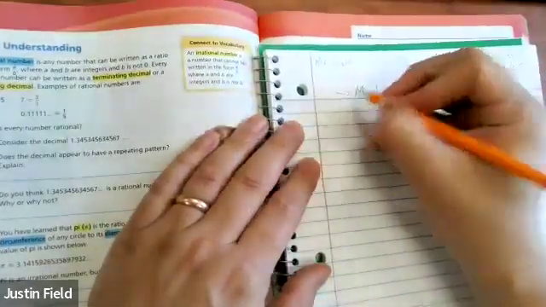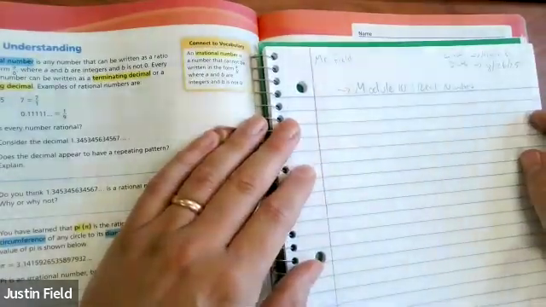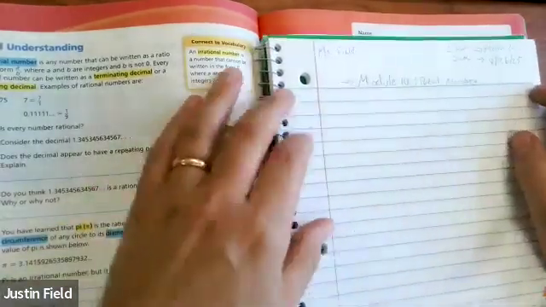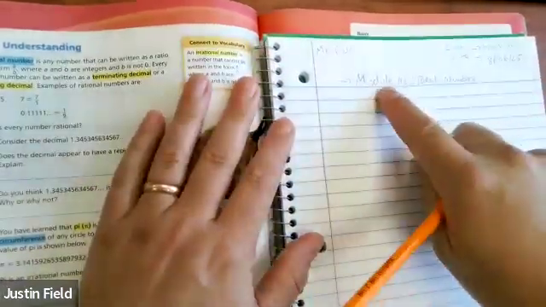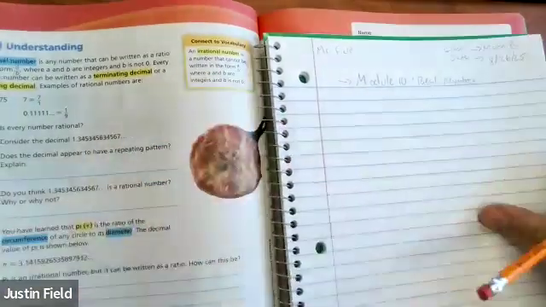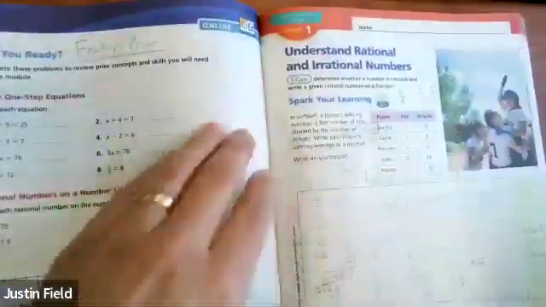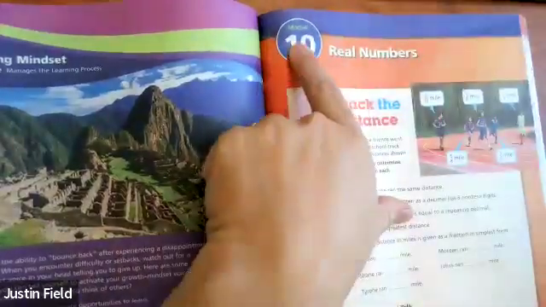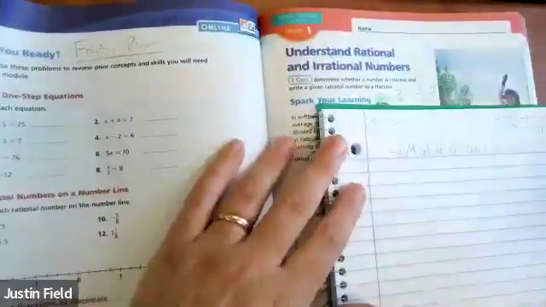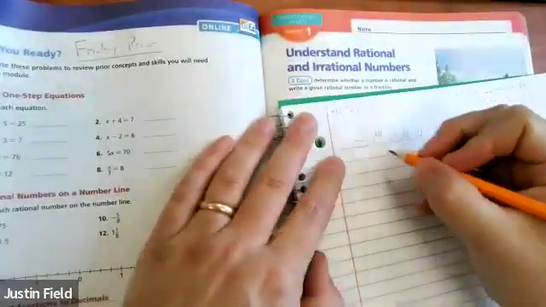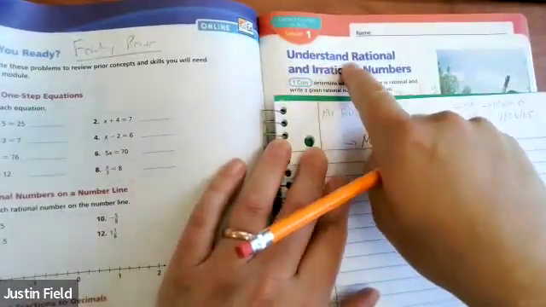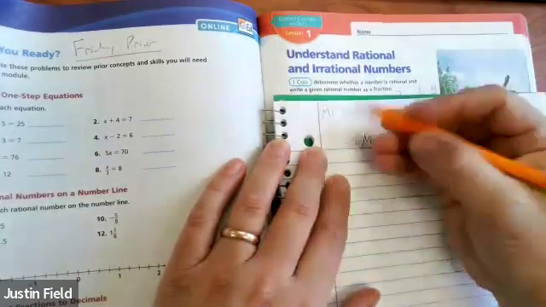And then right here, the title. Notice the title, I didn't put math or whatever, notes. Some people title their notes, notes. We titled it Module 10, Real Numbers. And let's see why. Because, oh, you know what? This is the reason I titled it Module 10, Real Numbers. But now that I'm looking at these notes, I'm going to put one extra part of my title. I'm going to put Lesson 1, Understand Rational and Irrational Numbers.